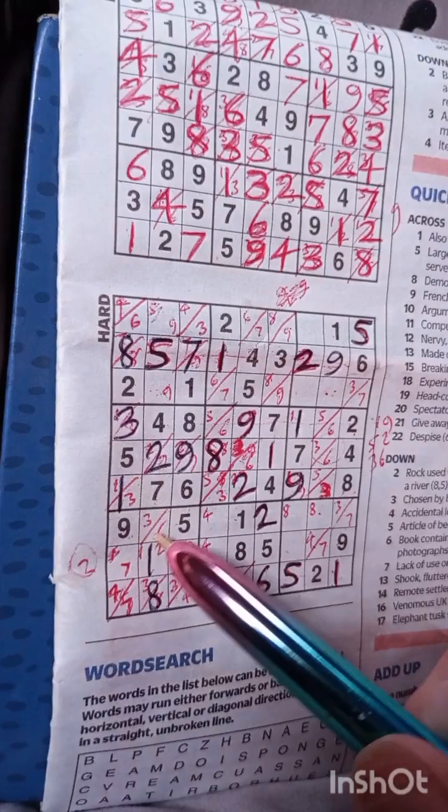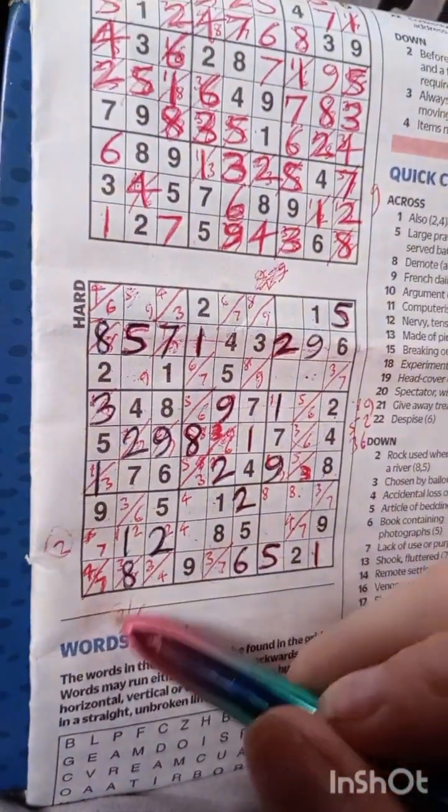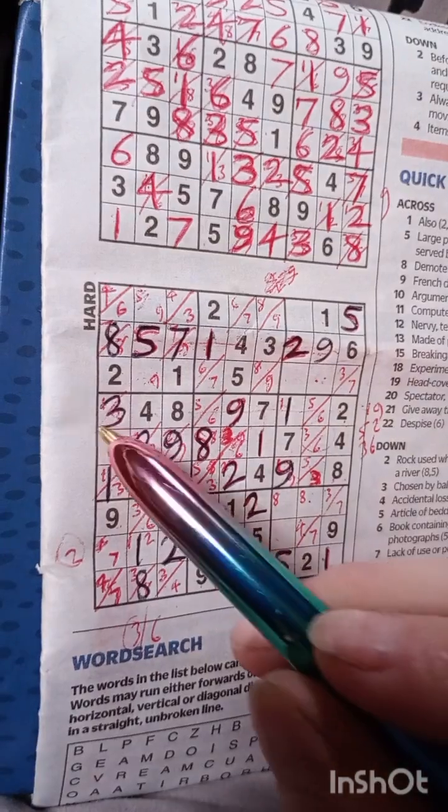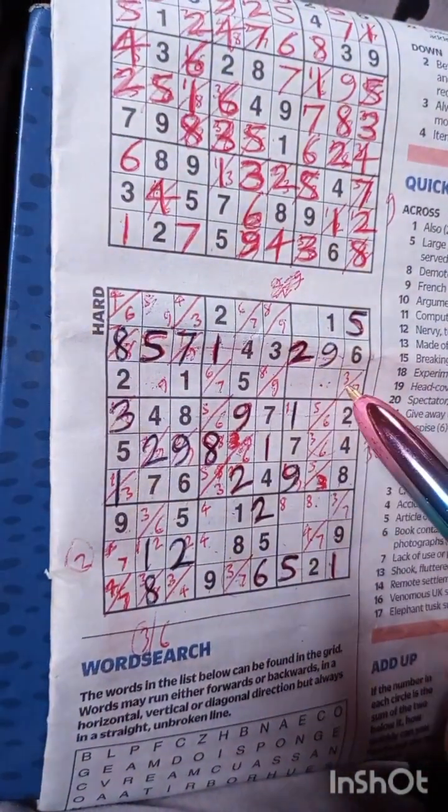Let's look at this one down here. We're looking at this 3, 6 down here. We'll start with the 3. 3, 3, then that makes that be the 3. 3, 3, then that 3 comes down here.